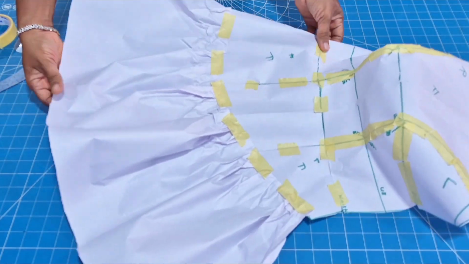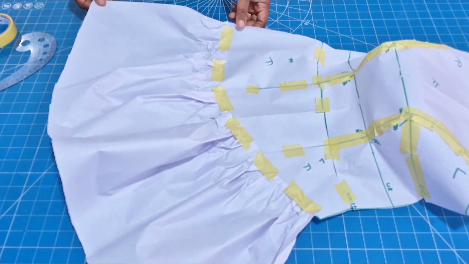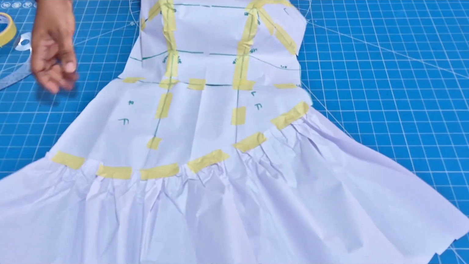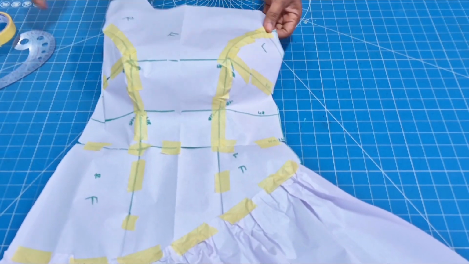So you can see what I have. You can make this gather part to be longer. Of course, it is longer even in the picture, so it can be as long as you want, but every other thing is the same.